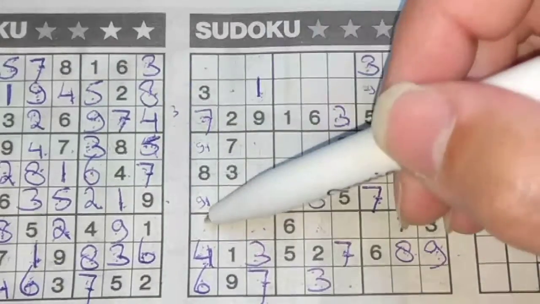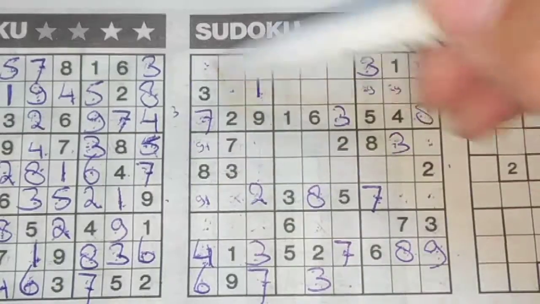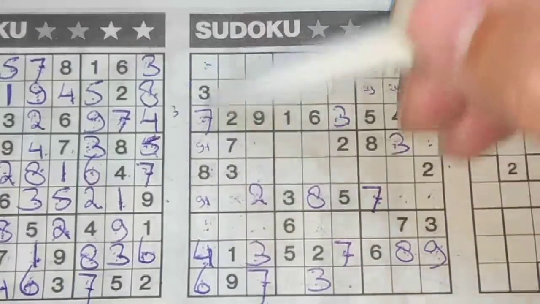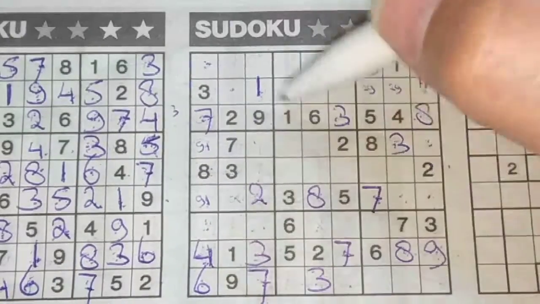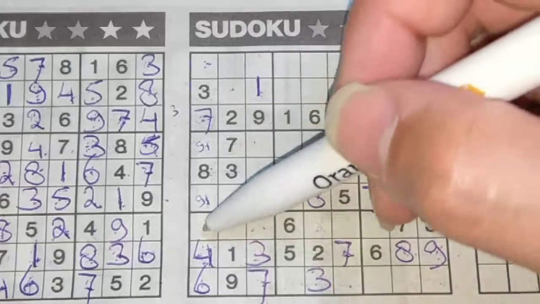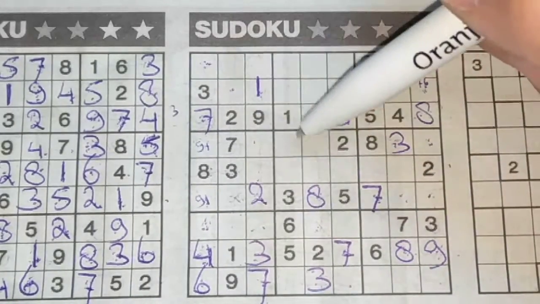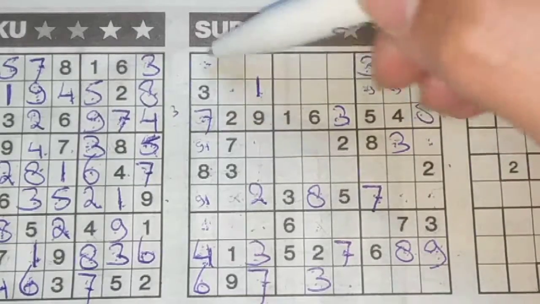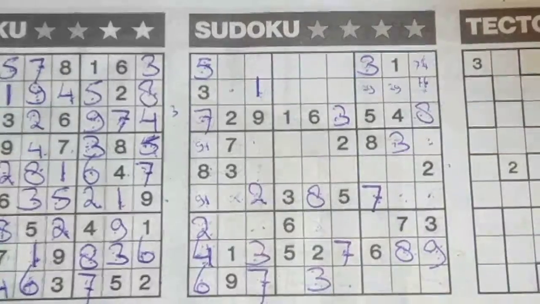These 2 numbers, the missing numbers here are the 2 and the 8. No, we have an 8. The 2 and the 4. No, we have the 4 here. Ooh, the 2 and the 5, of course. We have a 2 here, so no 2 there. 2 should be here, and the 5 goes there.